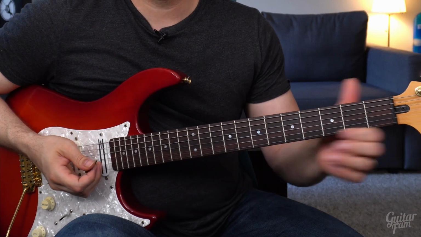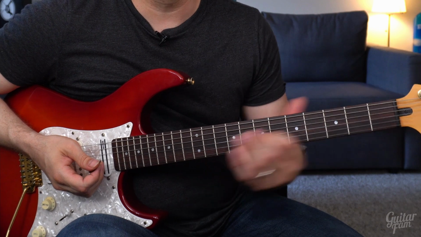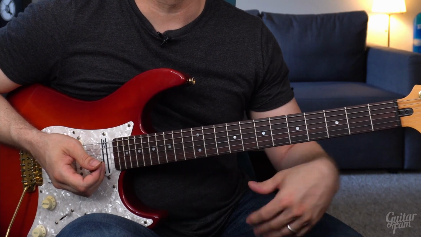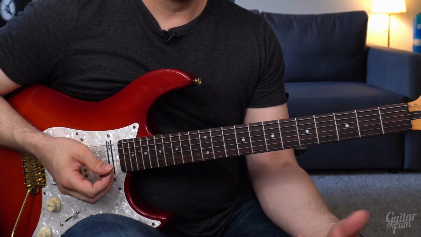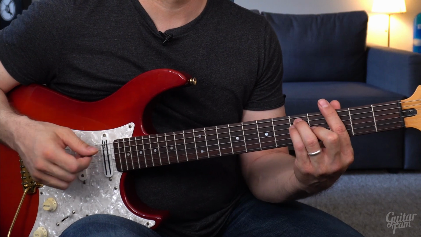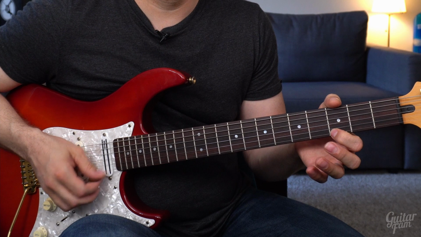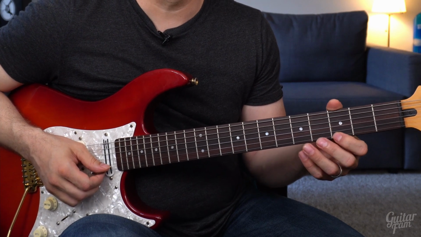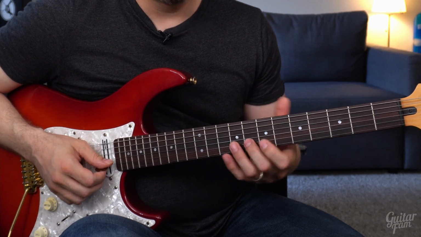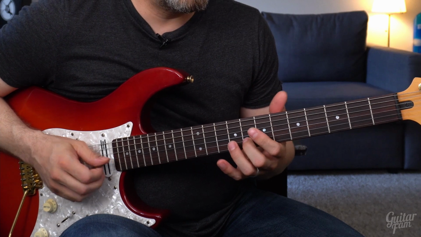What I want you to do is use either one string, your high E string, your B string, or your G string, or a combination of all of them to play the root note of whatever chord is going by. So if I'm playing a G chord, play just a G. Put some rhythm to it. Then try to find another G.